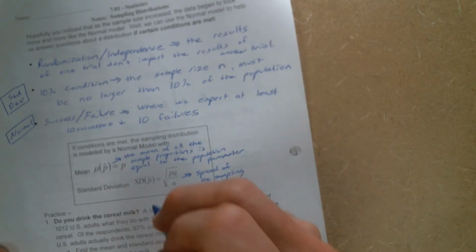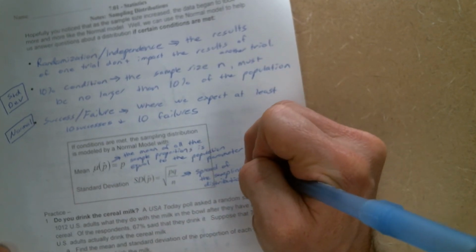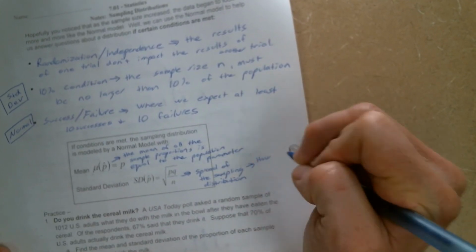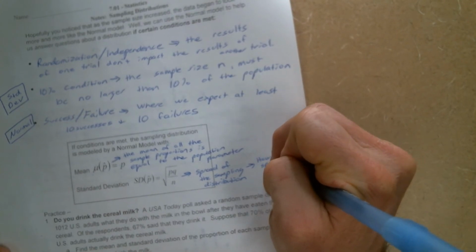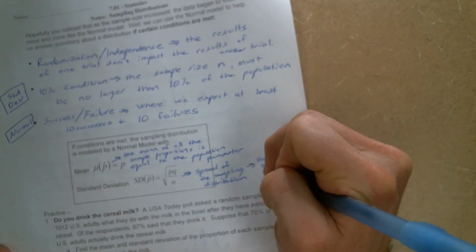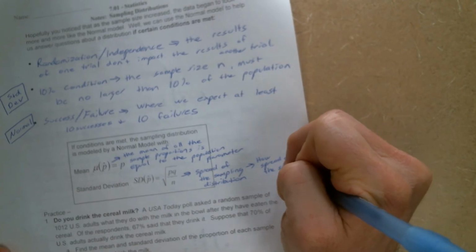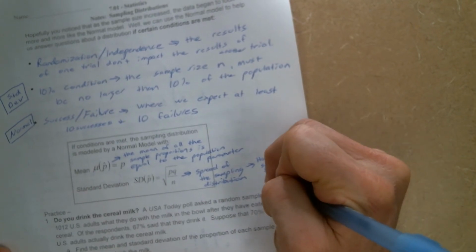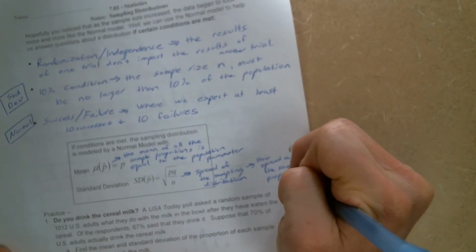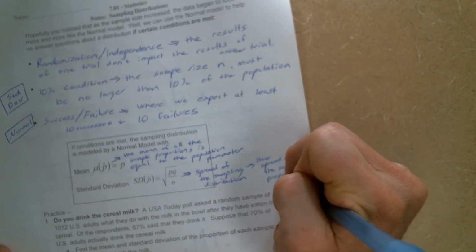So let's put another thing. It's basically how spread out the sample proportions are. That's what that's measuring.